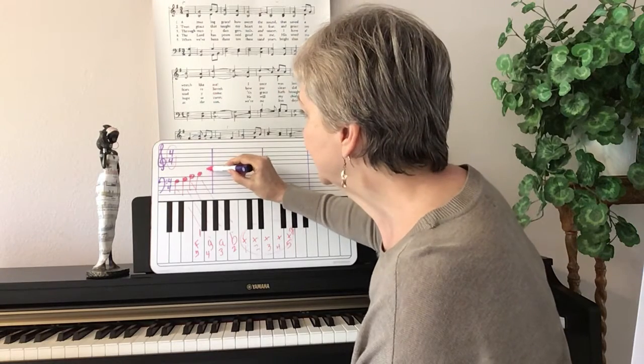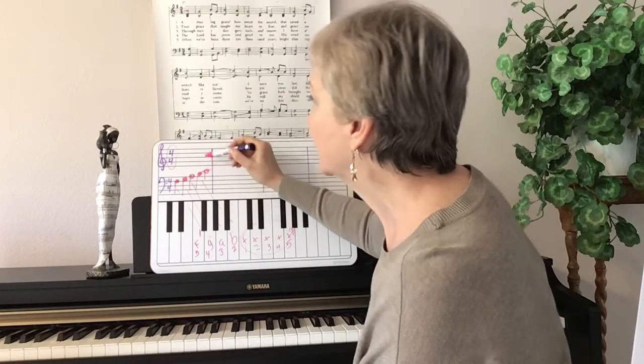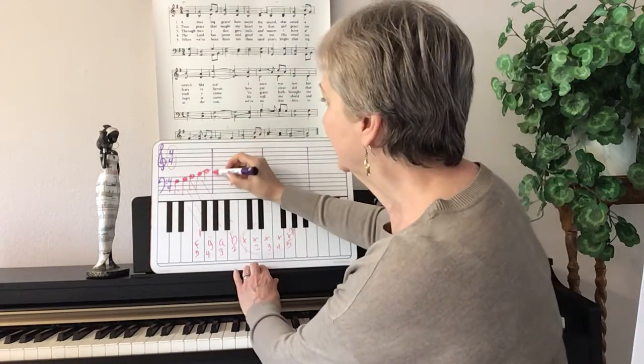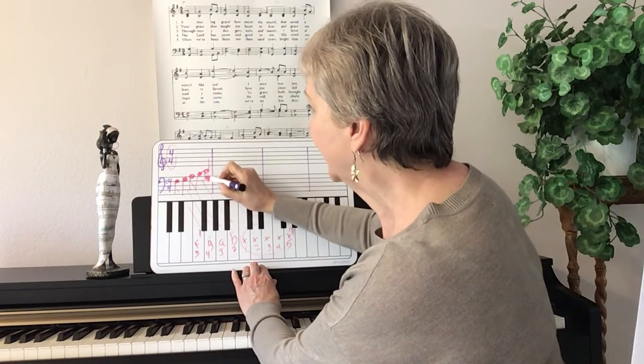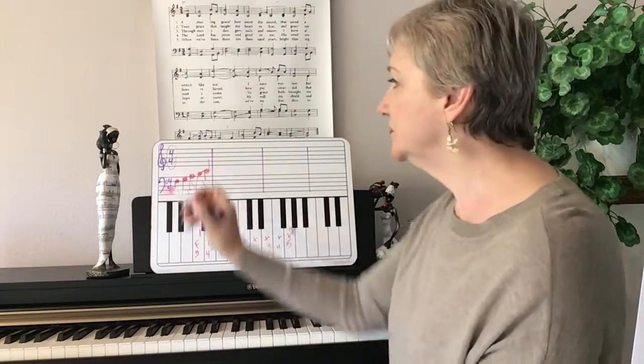Now I told you that C could be played, this C can be played with both the right hand and the left hand. So when it's written with the stem up, the right hand thumb would play it. With the stem down, the left hand plays it. So anyway, those are new notes.